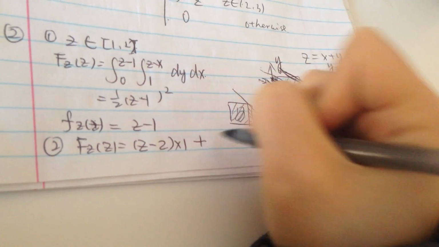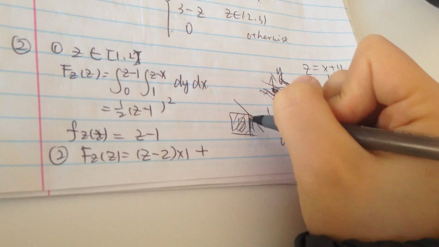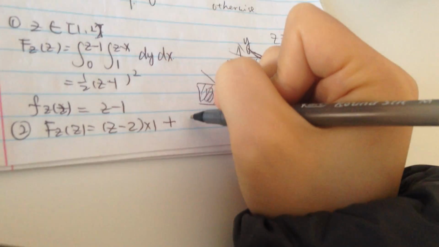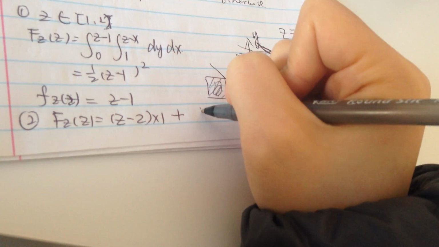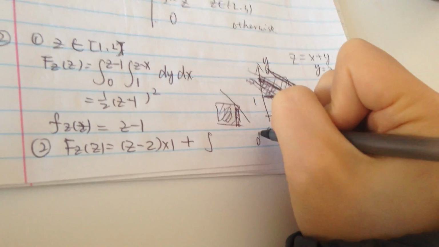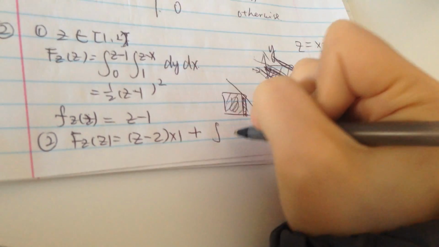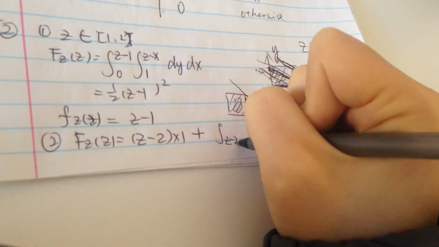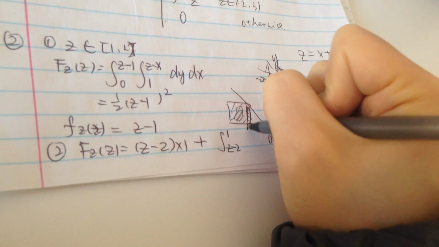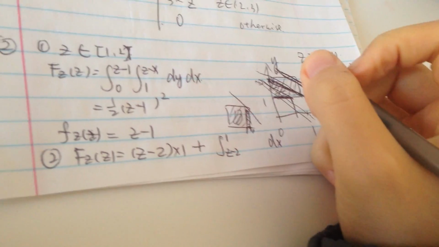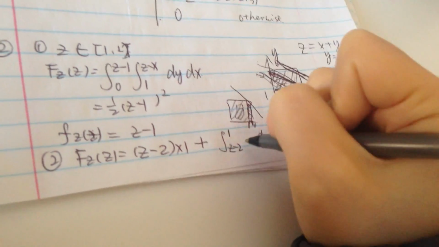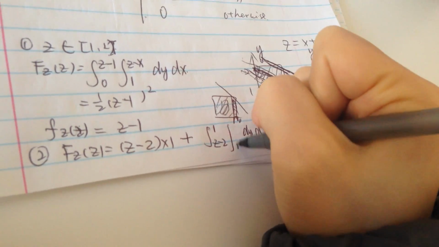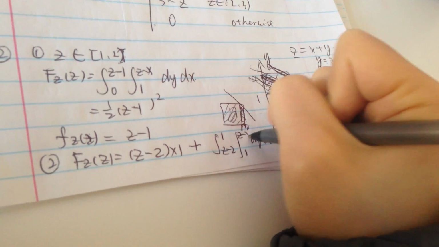So secondly, we should talk about this small part. For x, it would be from z minus 2 to 1. So for y, it would be from 1 to z minus x.